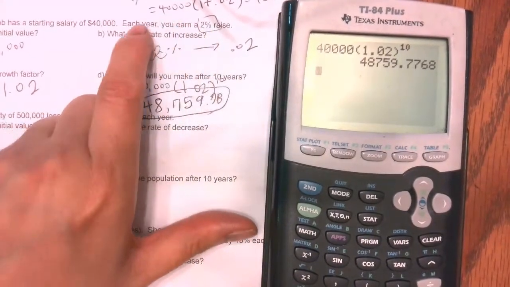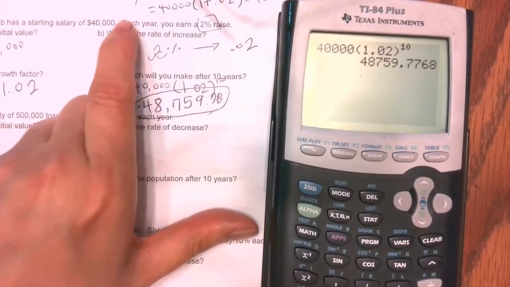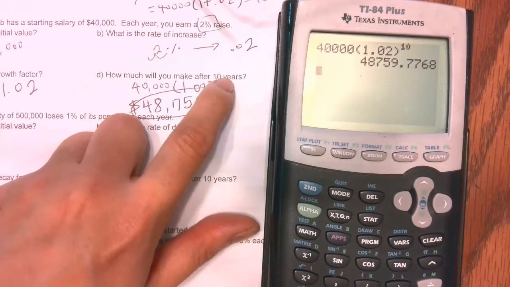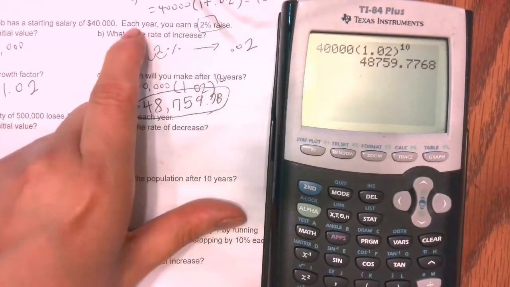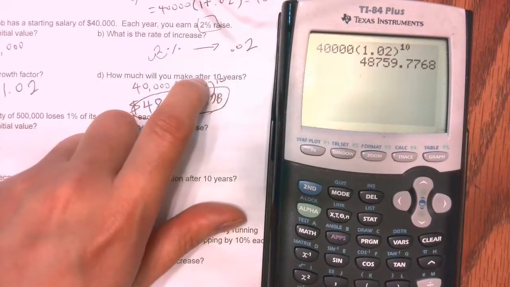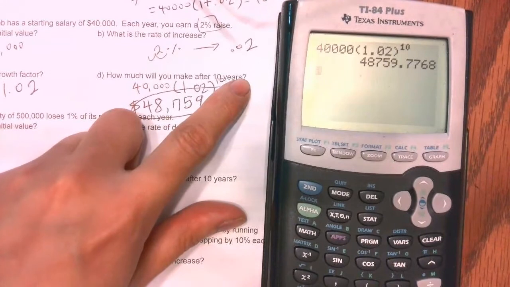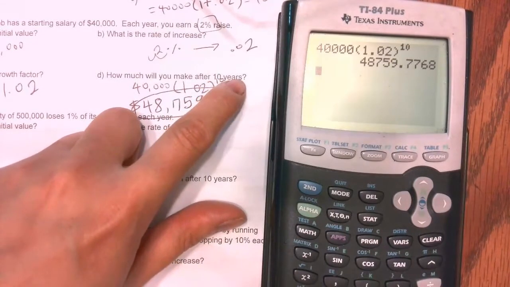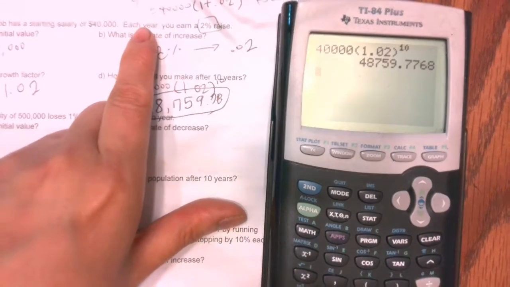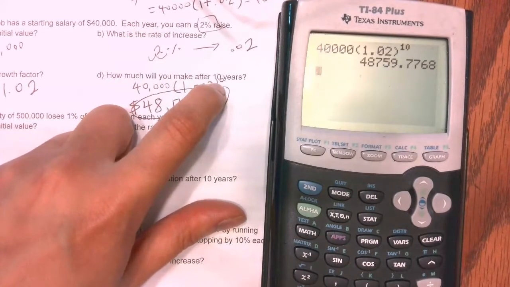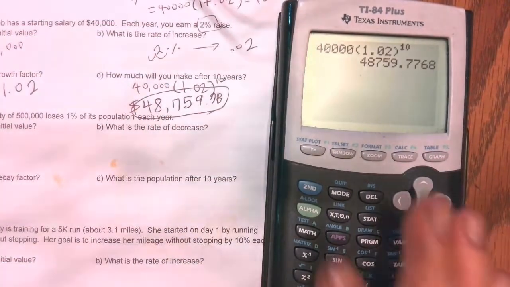Another thing, folks, is that how the rate is increasing, every year, every month, every day, has to match with what you plug in for the t. What do I mean by that? So over here it's each year, so for t I put 10 years. If this was after 6 months, what are we going to put for t here? 6? You have to convert that month into the year, so it has to match. How many years is 6 months? Half. So you'll put half for t. Does that make sense? Hopefully.